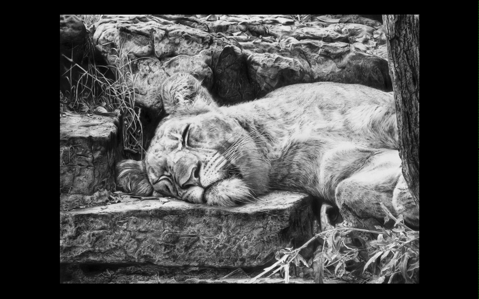What I find really fascinating about this particular piece is how he can communicate the textures of lots of different surfaces through one medium, the medium of pencil. So the bark over here looks different than the fur on the lioness, right?